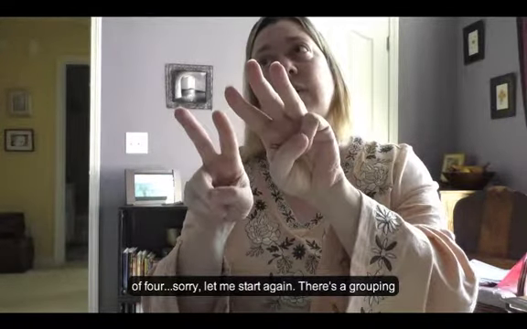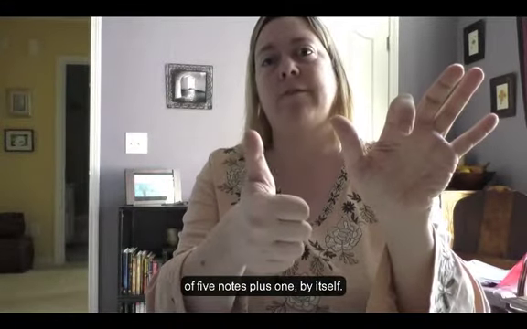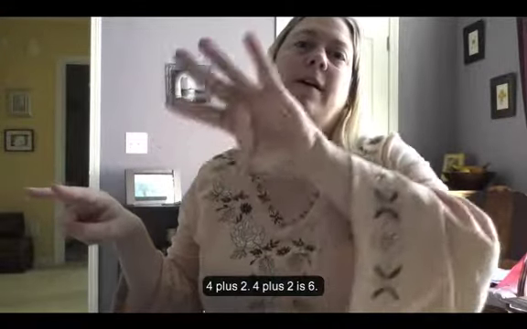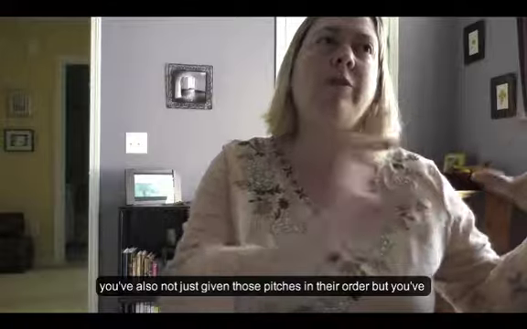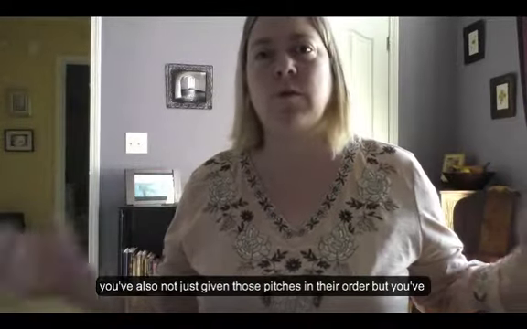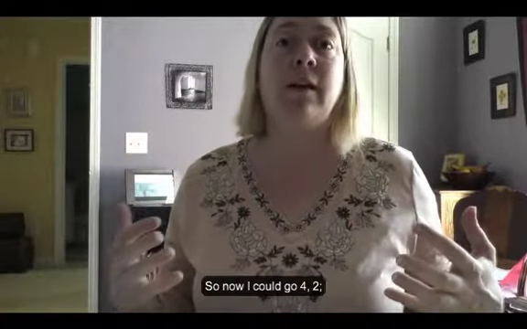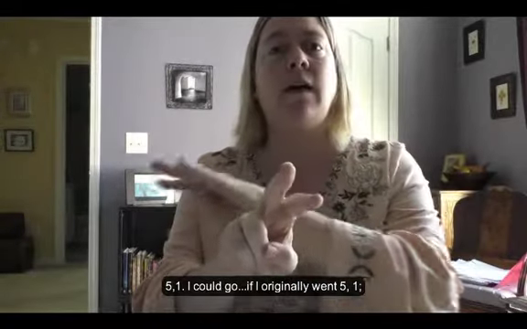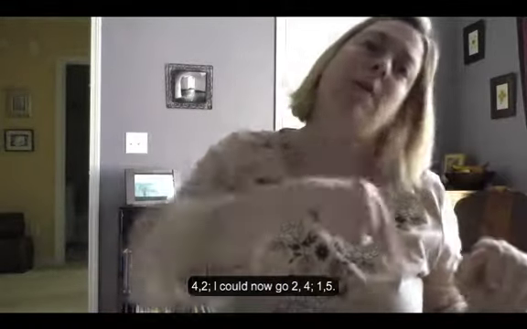4 notes. Well, sorry, let me start again. There's a grouping of 5 notes plus 1 by itself. 5 plus 1 is 6. Then there's a grouping of 4 notes plus 2. 4 plus 2 is 6. 5, 1, 4, 2. You've just gotten through the tone row, and you've also not just given those pitches in their order, but you've grouped them in an order that is itself transposable. So now I could go 4, 2, 5, 1. I could go, if I originally went 5, 1, 4, 2, I could go 2, 4, 1, 5.